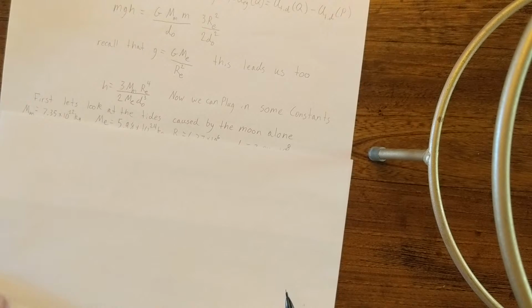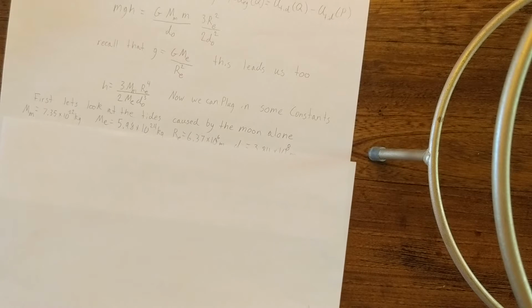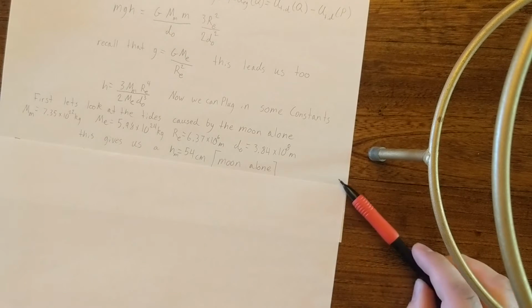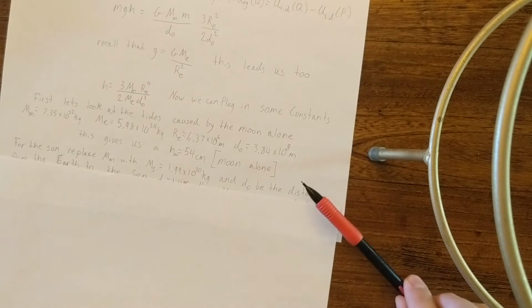The only thing of note is that this is only with respect to one mass other than Earth. In our particular case, this one is written with respect to the mass of the Moon. So if we solve this for h with constants, which is what we're about to do, it would only give us the amount of tidal shift that the Moon caused on Earth. These are a bunch of constants given to us by our book. When you plug them into the equation, it all cleans up nicely, and we get 54 centimeters. Like I said earlier, this is what the Moon alone causes, so this is not the total tidal movement on the Earth.